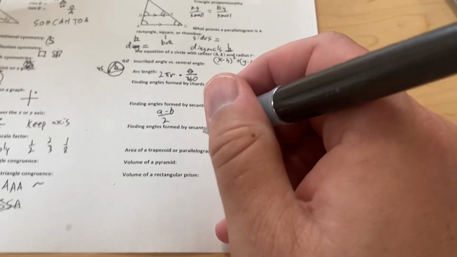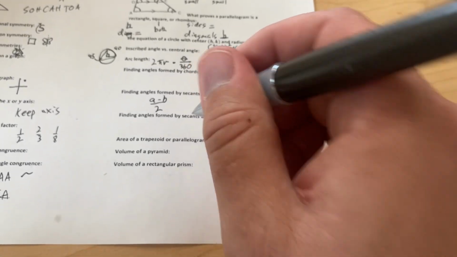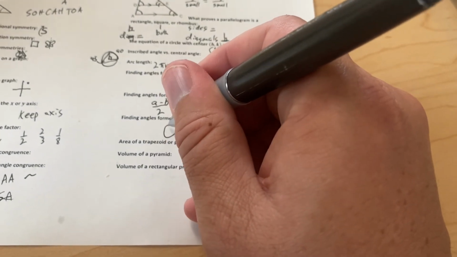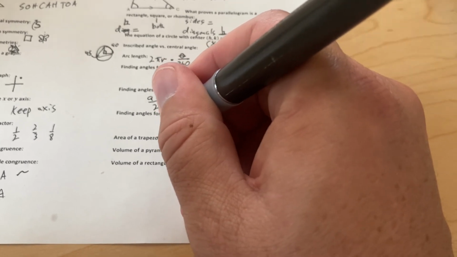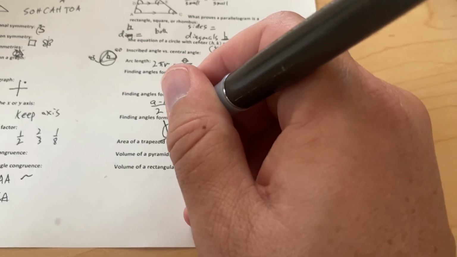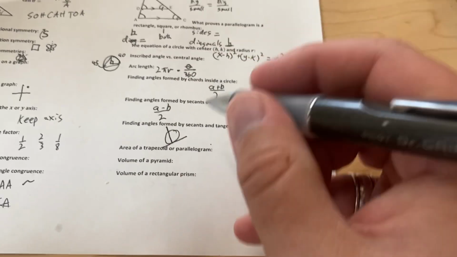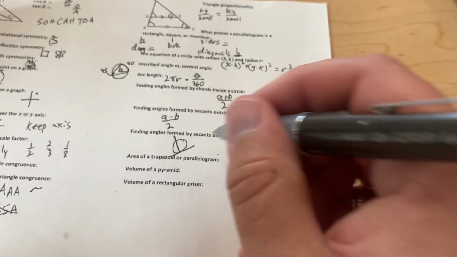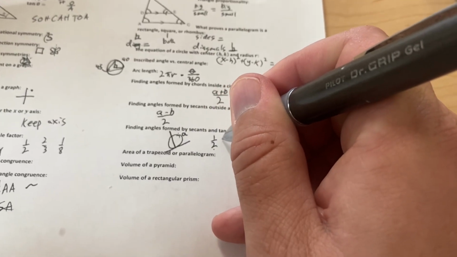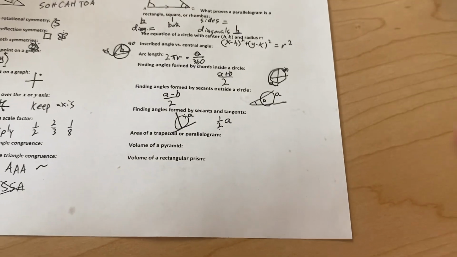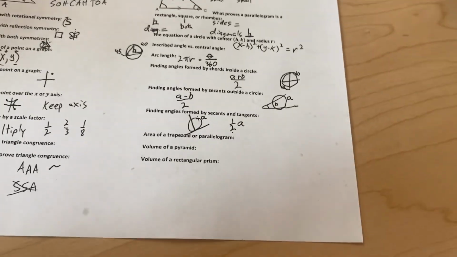And then the secants and tangents and all that kind of stuff. Basically, this one is a lot easier than it seems like it should be. If we have a secant here and we touch that tangent at the point of tangency, then this is just an inscribed angle. So if this is arc A, it's 1/2 of A. Okay, just an inscribed angle.